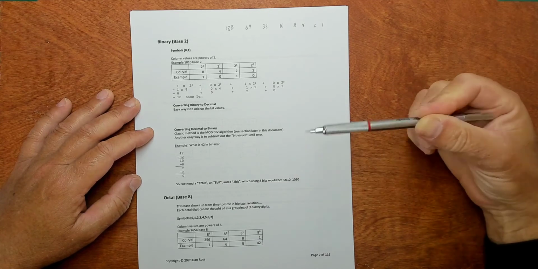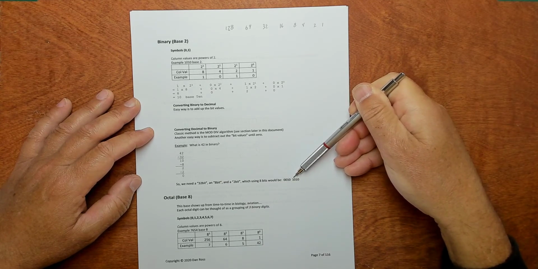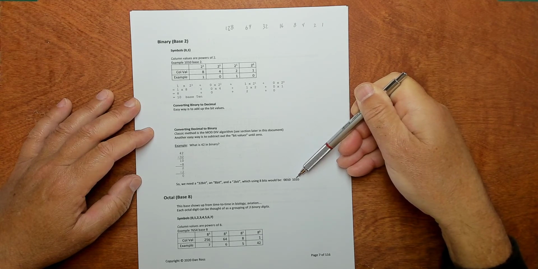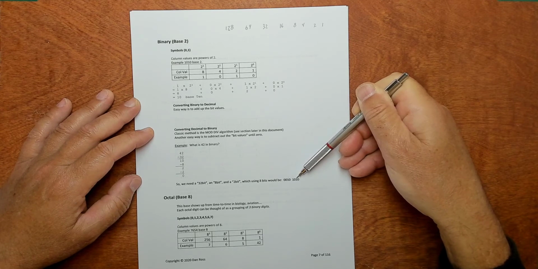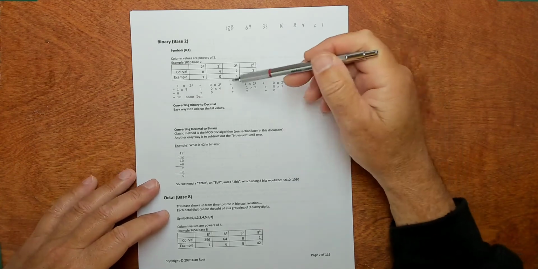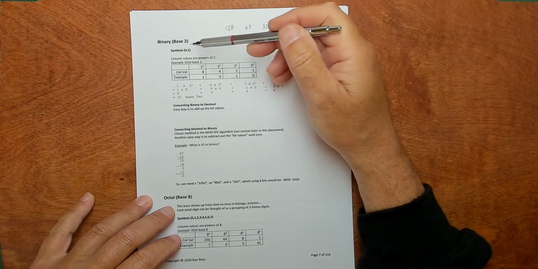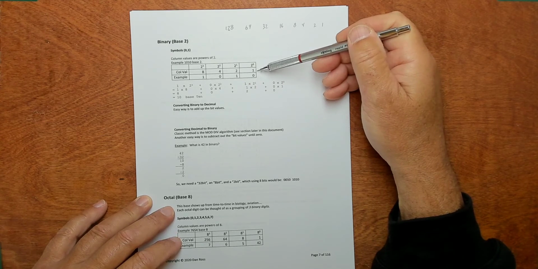This is the 32 column, this is the 8 column, and this is the 2 column. 32 plus 8 plus 2 is 42. So that's this positional number system concept applied to base 2, where the column values are powers of 2.